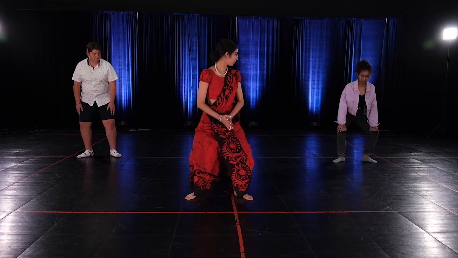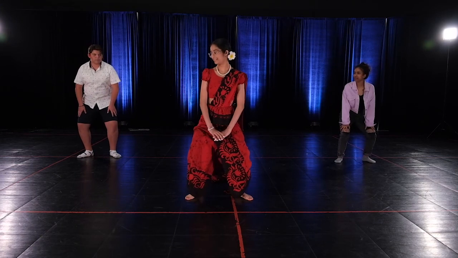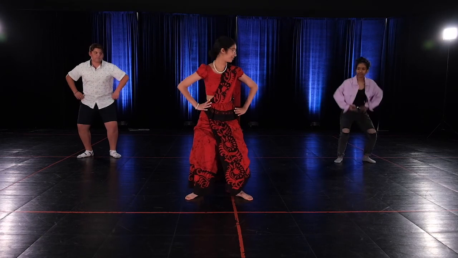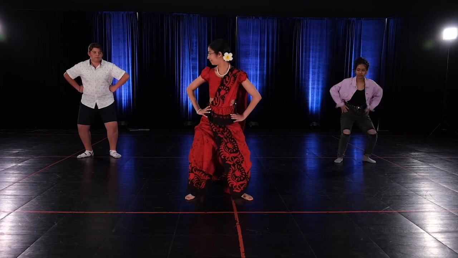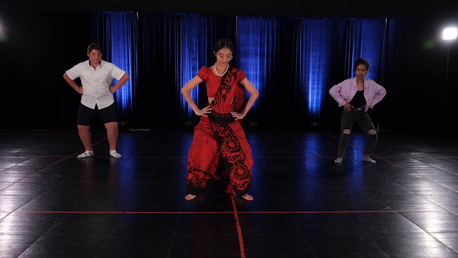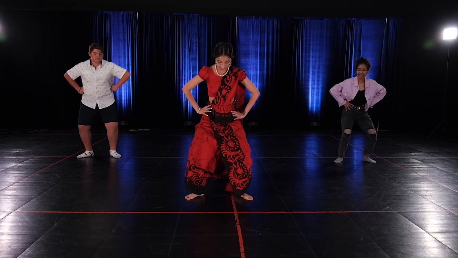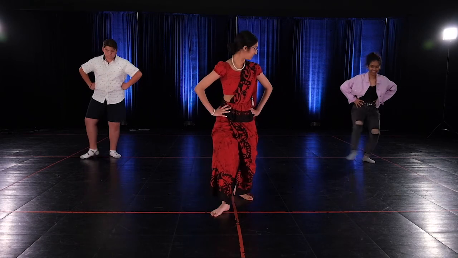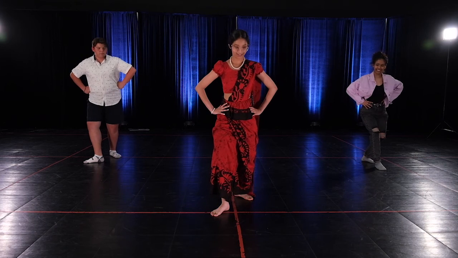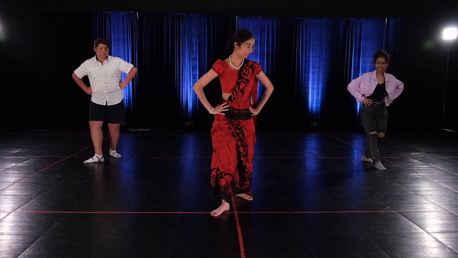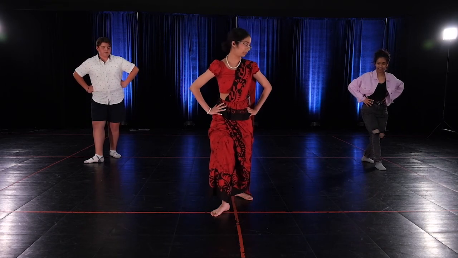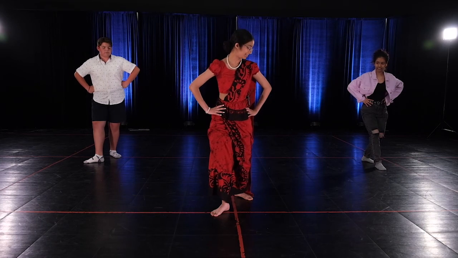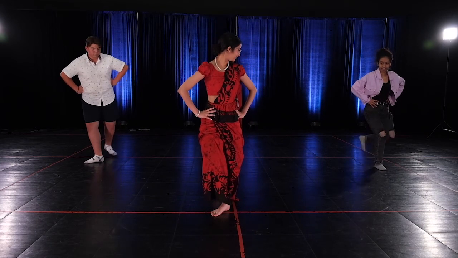I'm just going to start off with the leg movements first. So if we can put our hands on our waist, it'll help us a little bit. The first step that we're going to do is bring our right foot to the front of us, kind of like this. And then we're going to step using our left leg into the same position that our left leg is, so kind of like that.